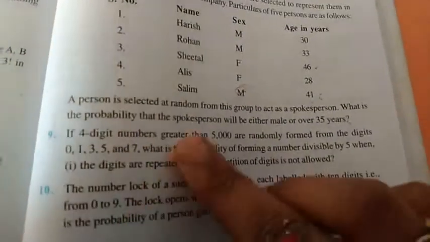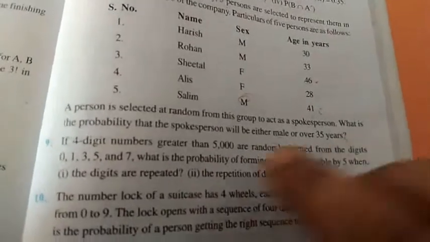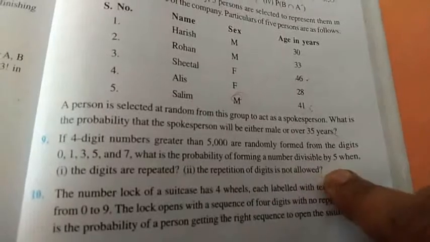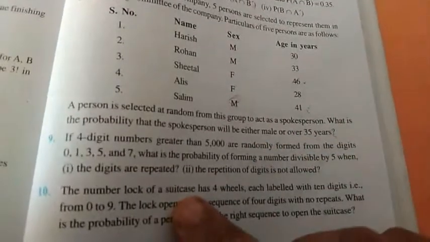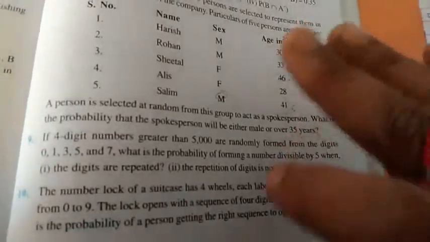9th question. If 4-digit numbers greater than 5000 are randomly formed from the digits 0, 1, 3, 5 and 7, what is the probability of forming a number divisible by 5 when the digits are repeated and when the repetition of digits is not allowed? Yes. So how can we do this?